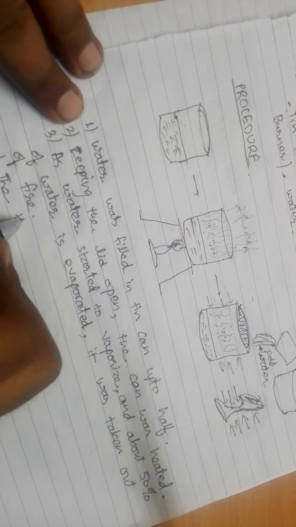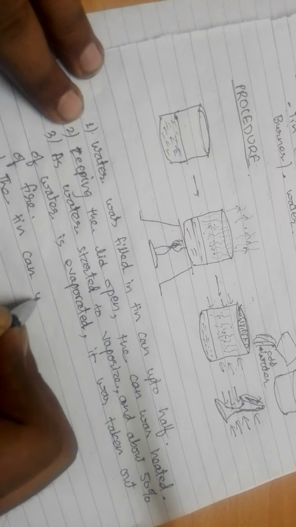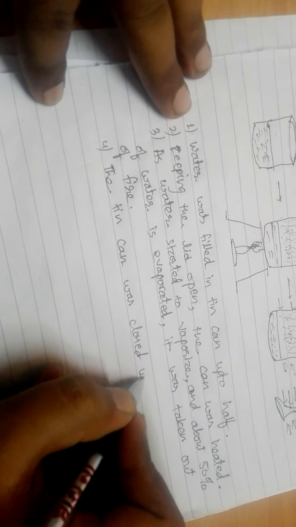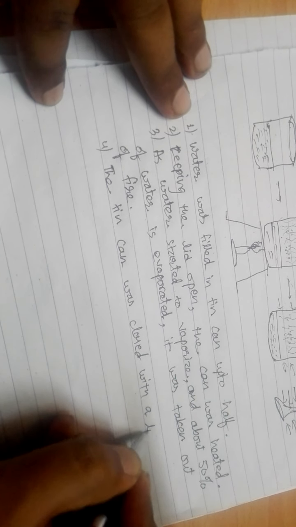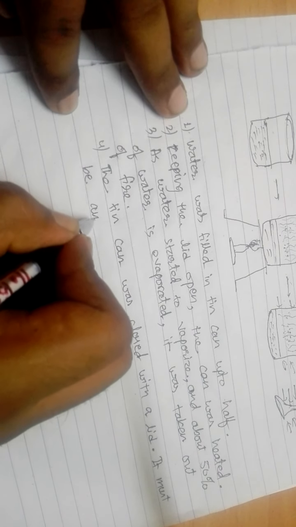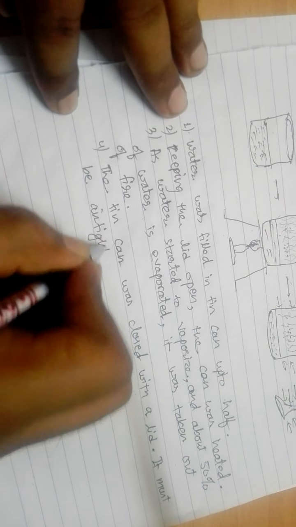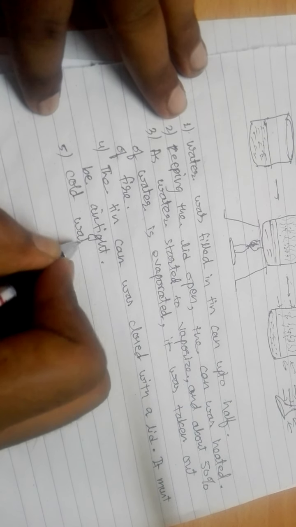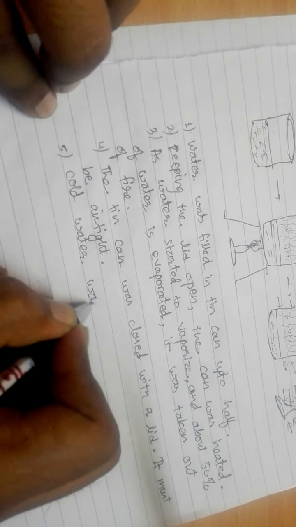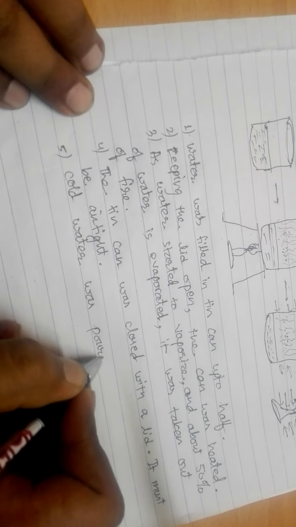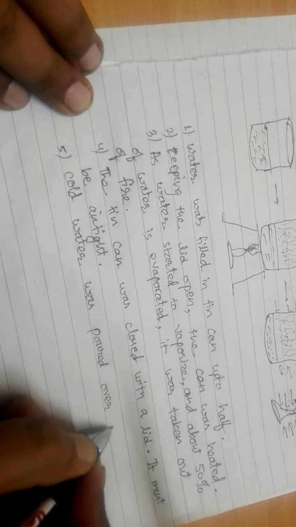The tin can was closed with a lid. It must be airtight. And then cold water was poured over it.